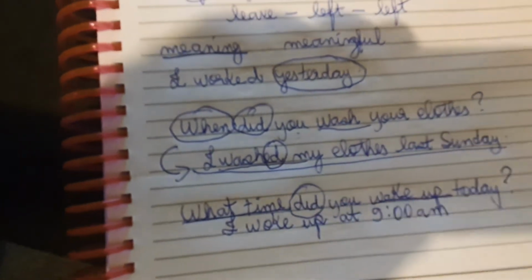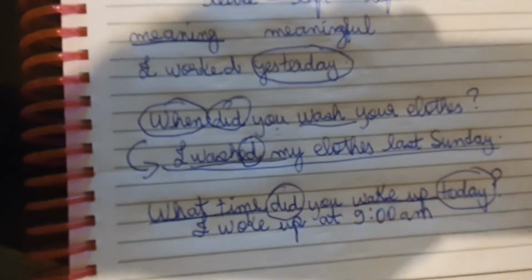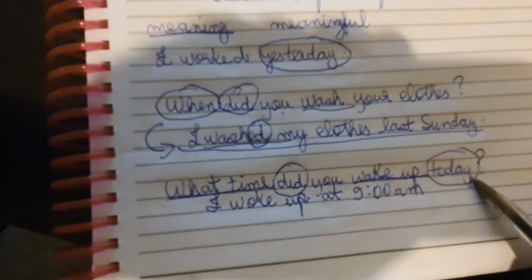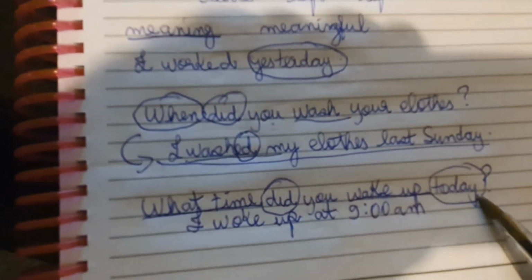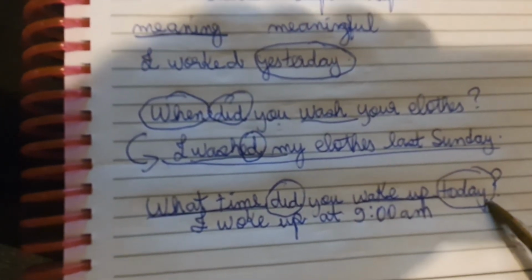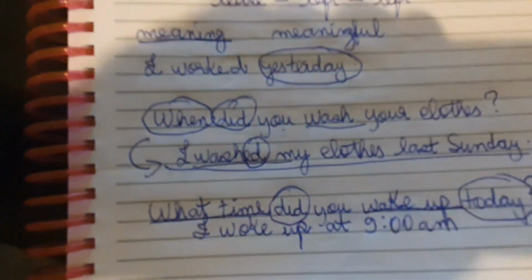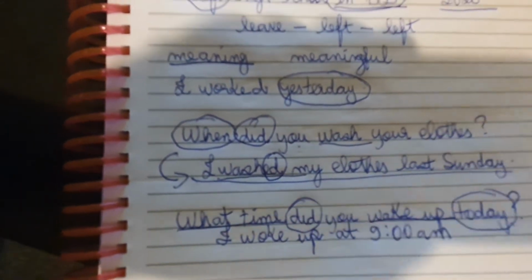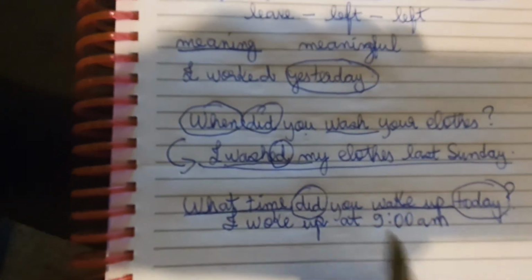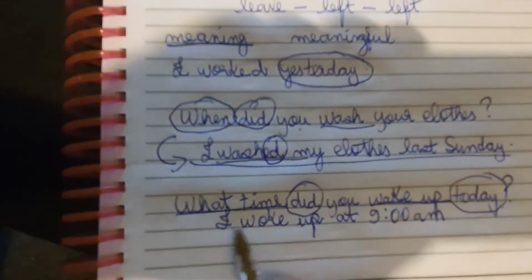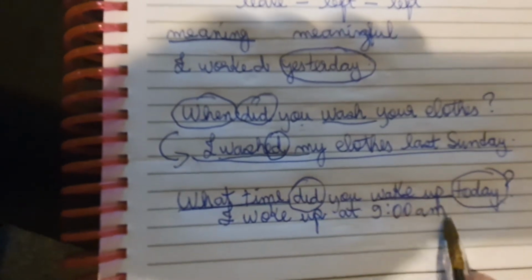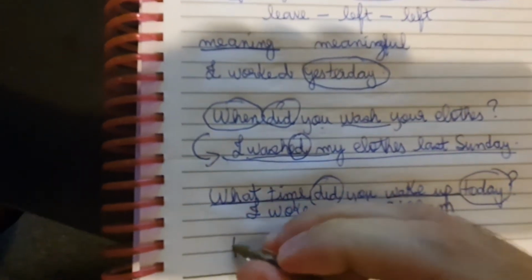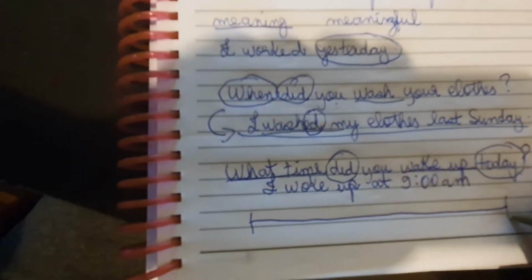Then you could ask, I'm confused because today is an adverb of time expressing present time. But no, pay attention. You wake up just once, right? Once you wake up, the action, is it complete or not? It's complete. I woke up at 9 a.m. So the day, you have a whole day here.